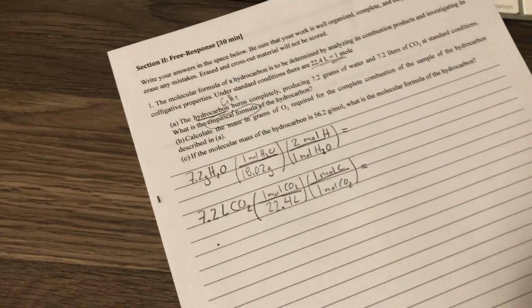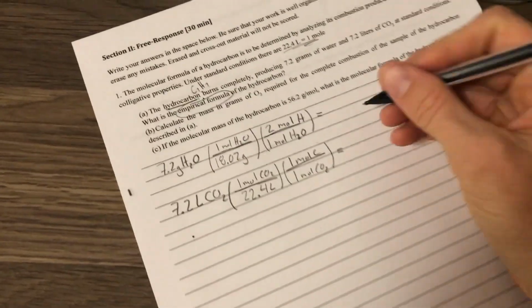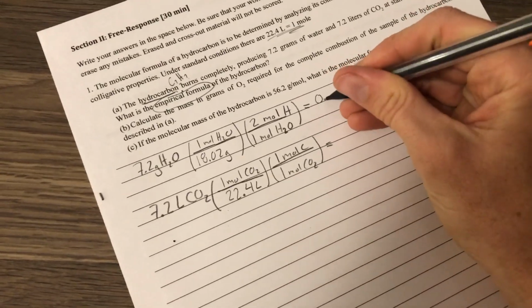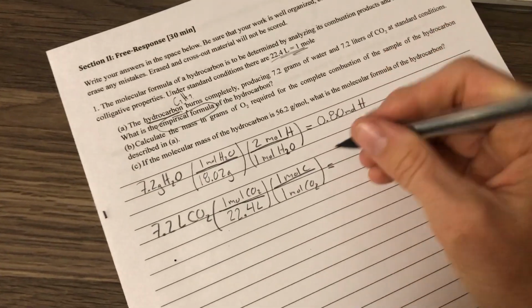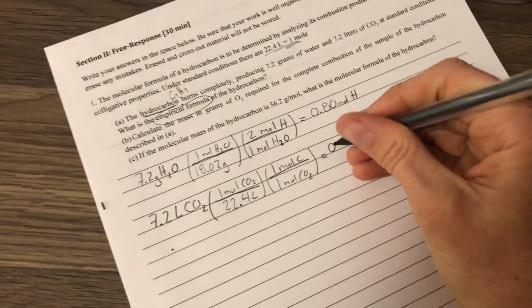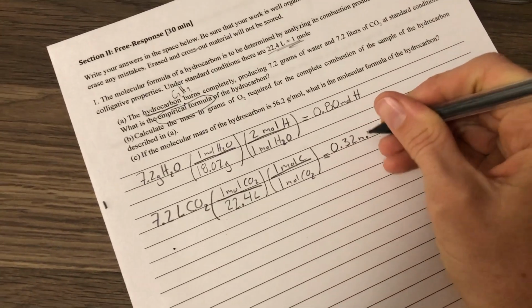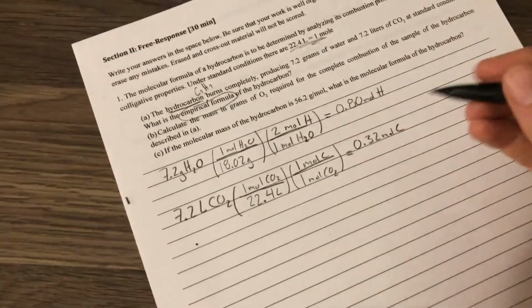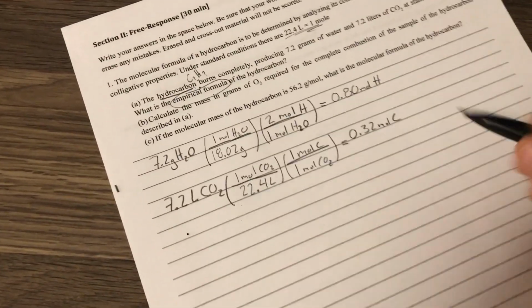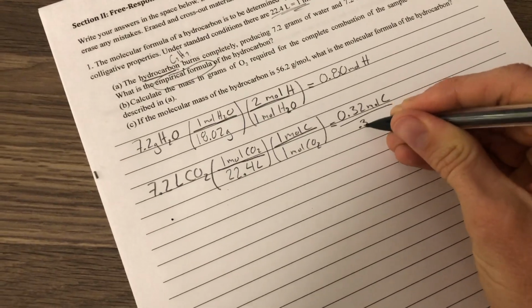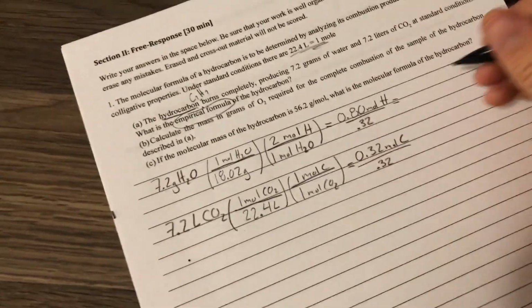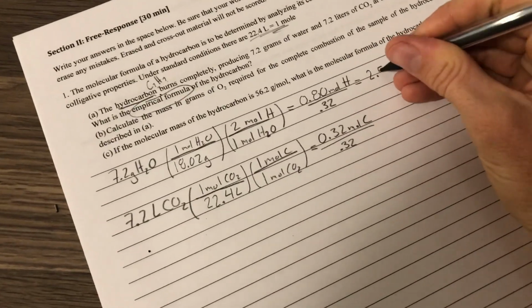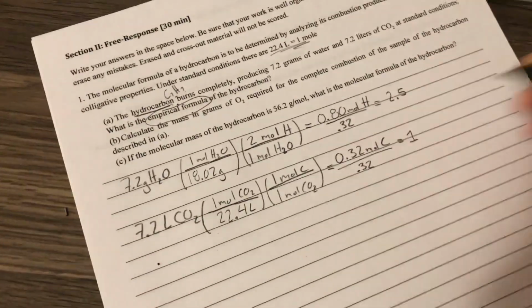Okay, so we plug those into our calculators, and I got 0.80 moles of H and 0.32 moles of C. Next step is you take whichever is the smaller of the two and divide by that. So we're going to divide them both by 0.32. This one ends up giving you about 2.5, and this one ends up being 1.